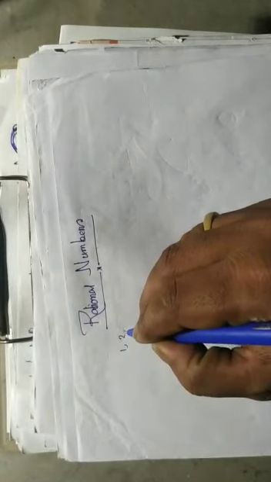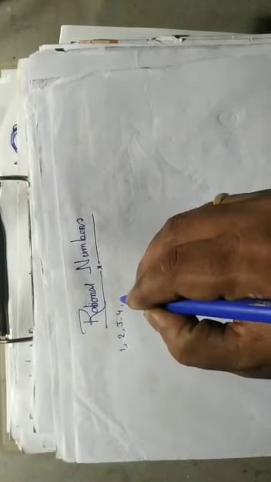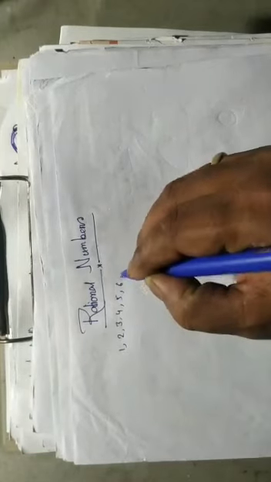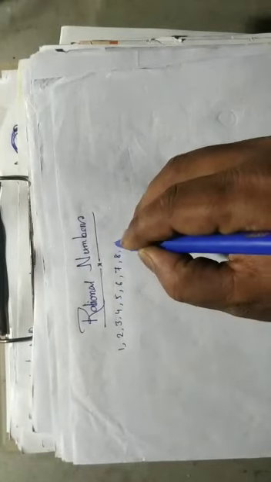At the beginning, people started counting from 1 and ended with 9, because we started with 1 2 3 4 5 6 7 8 9 and ended with 9, because zero's concept was not there.